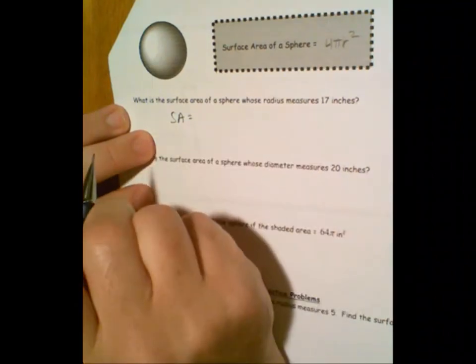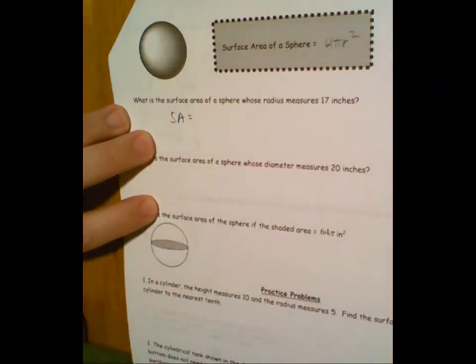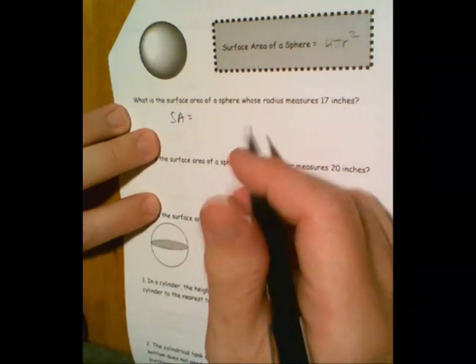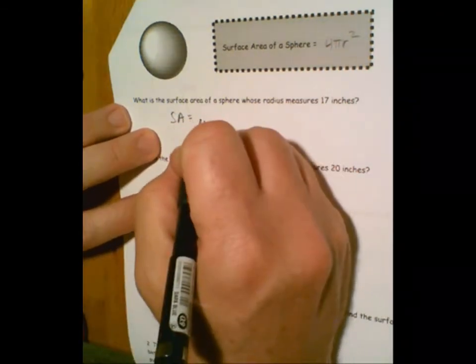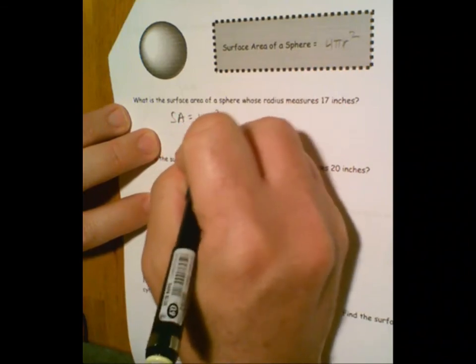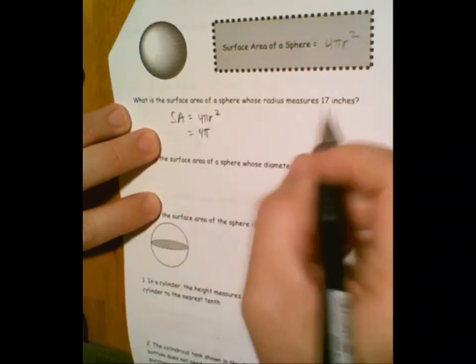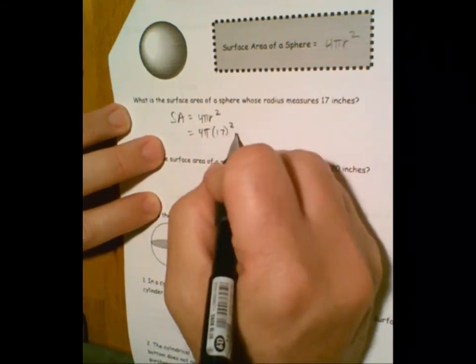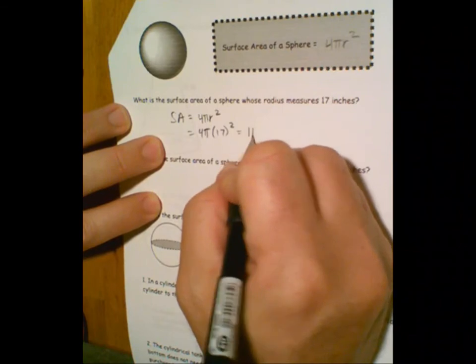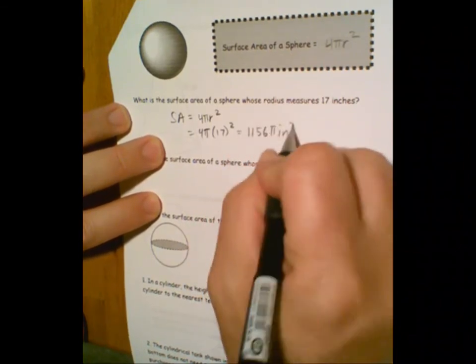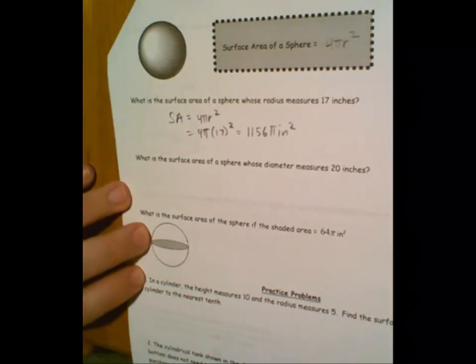And note, there's no lateral area of a sphere. There are no sides. And someone else in the other class said there's no bases. The surface area of a sphere is 4 pi r squared. And if the radius is 17, it is 4 times pi times 17 squared, which is equal to 1,156 pi square inches. Very, very straightforward formula.